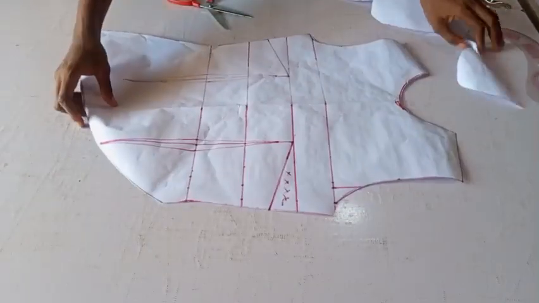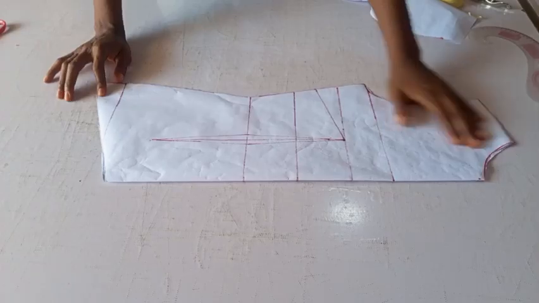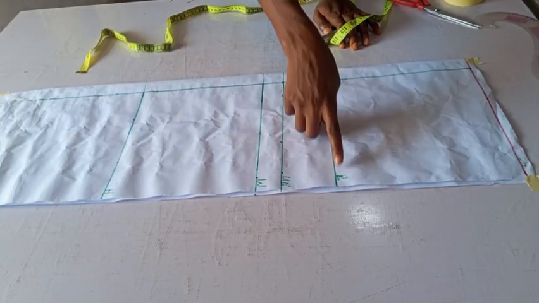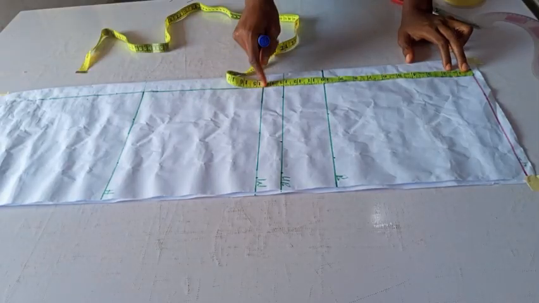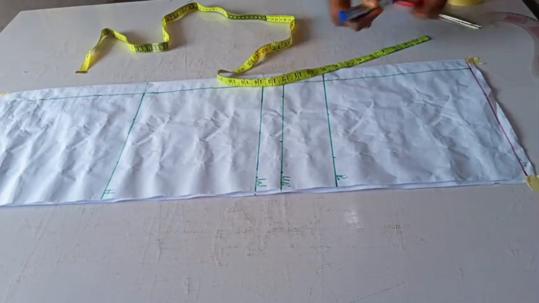So this is it for the front. We'll keep this aside so we can work on the back pattern. I've already gone ahead to rule out the necessary lines we need, and then I add a zipper allowance of 1.5 inches. My shoulder to my waist at the back is 14.5, as you can see there.